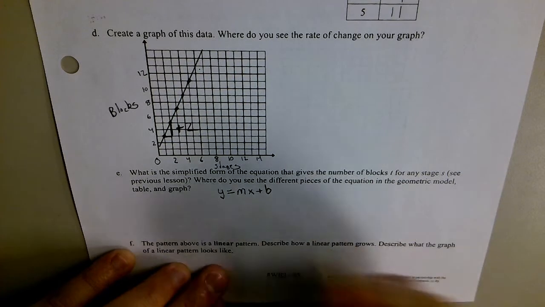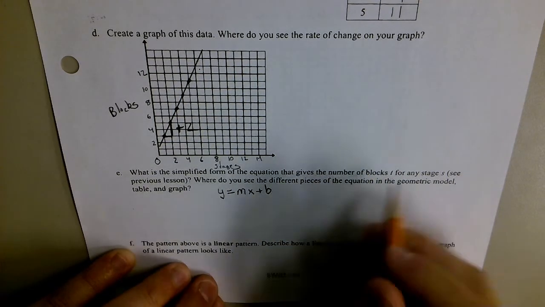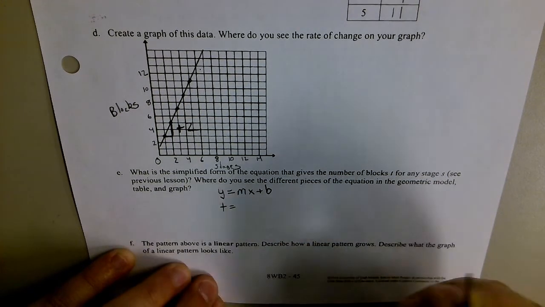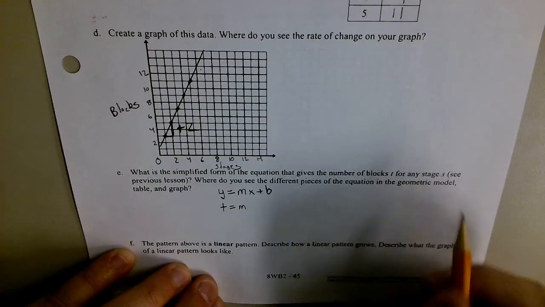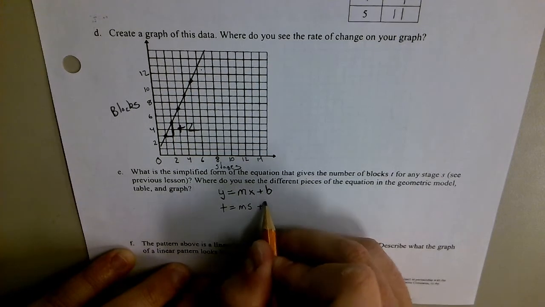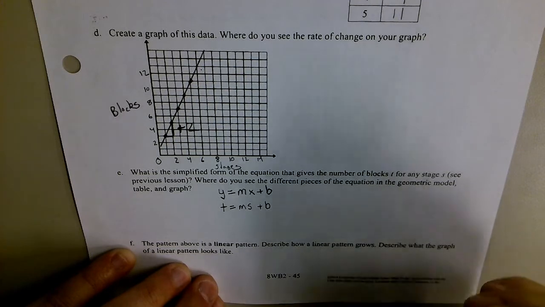But instead of y, we're going to do the total number of blocks. So we're going to call that number of blocks T. And then m is our unit rate, which we'll talk about in a second. Then x is our stage. And then b is our starting point.